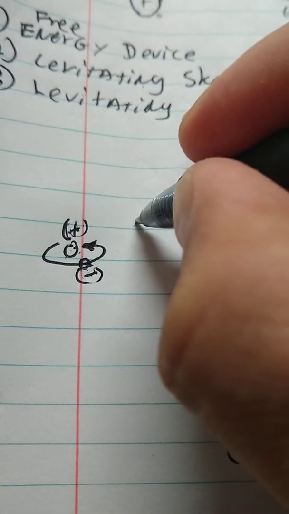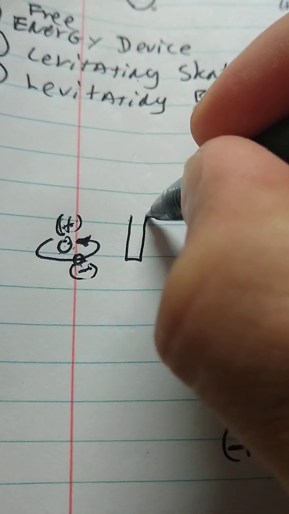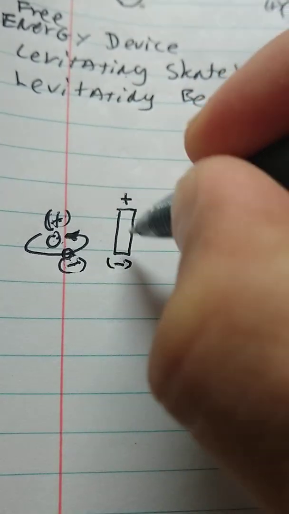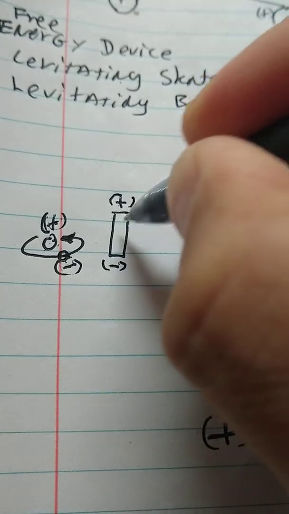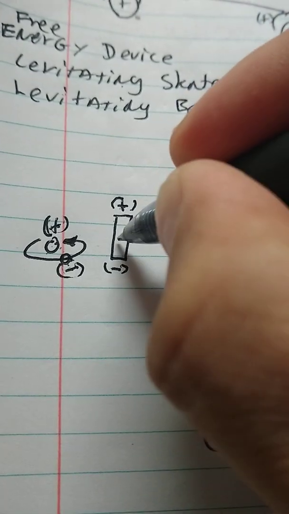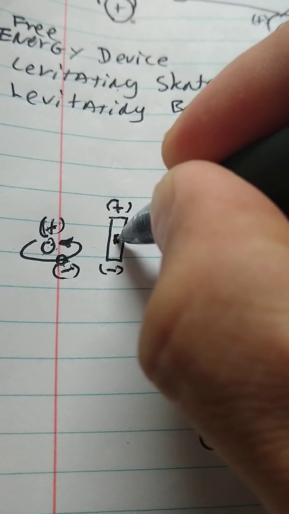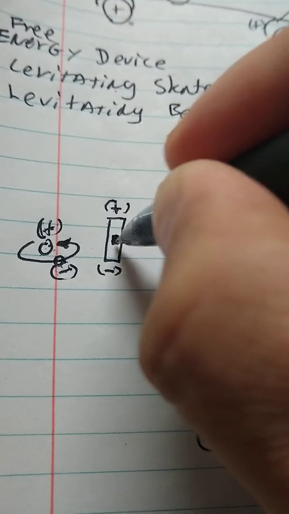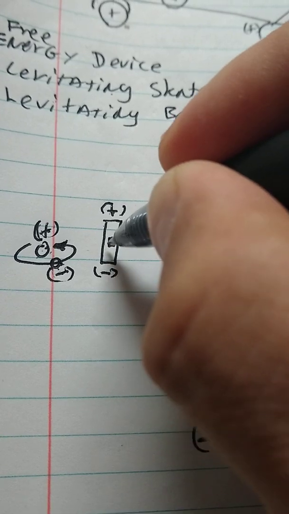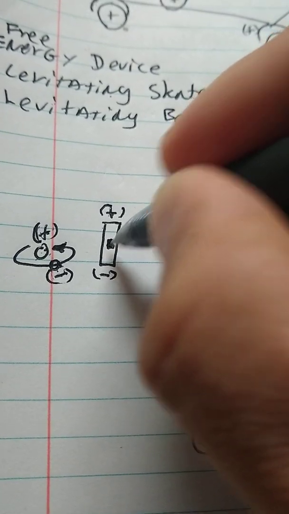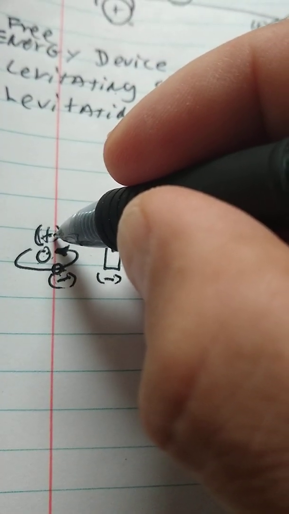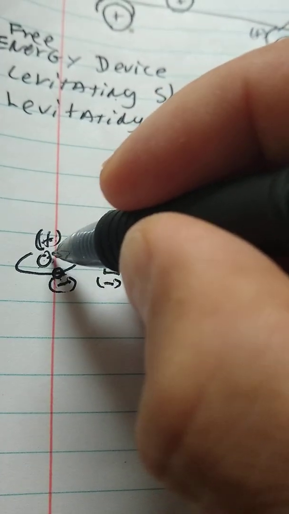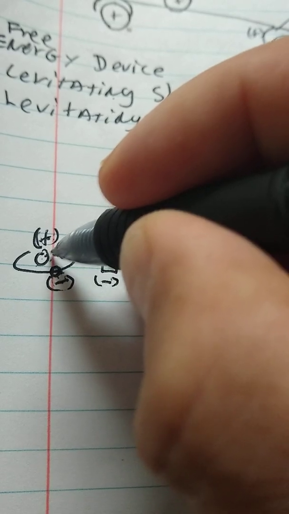In normal magnets, this is a normal magnet, right? You have a positive, you have a negative, right? So the positive and negative, it's connected, right? It's connected physically. That's why it just acts as a regular magnet. But in an atom, it's not connected. Atom is positive, and there's no negative behind it. There's no connection between the both.